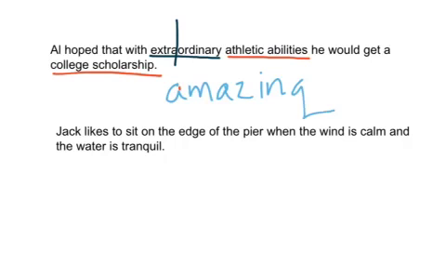And finally, we have Jack likes to sit on the edge of the pier when the wind is calm and the water is tranquil. Well, if I don't know what the word tranquil means, we can look around. If Jack is sitting at the edge of a pier, I'm thinking it's a nice, pretty scene. And the wind is calm. Well, the word calm means something to me right there. Well, if the wind is calm, that means the water is not moving very much. So I'm almost thinking that if the wind is calm, the water is calm. So maybe tranquil means calm. Let's check it out.